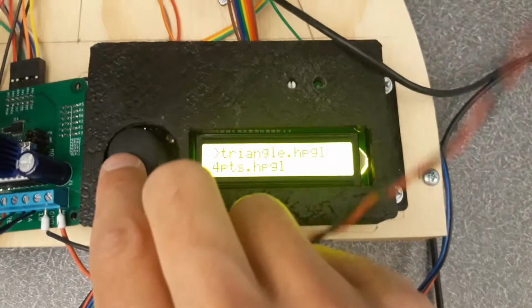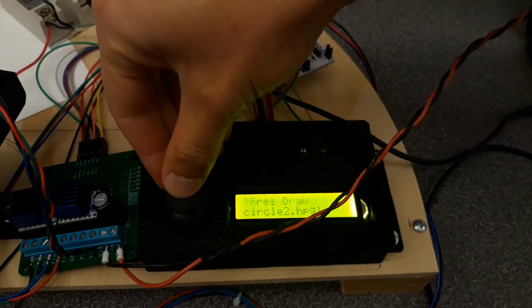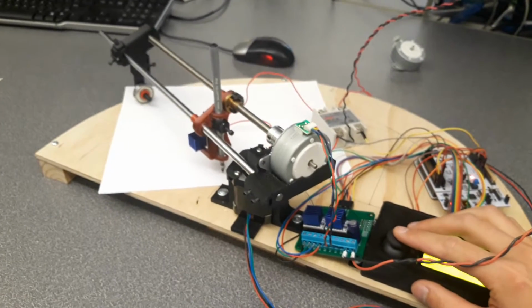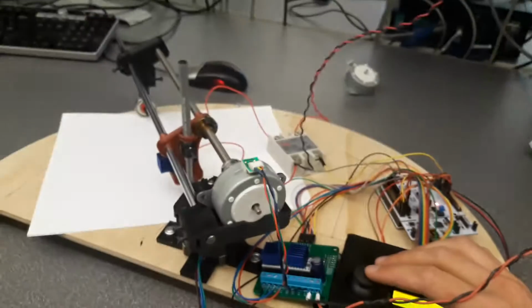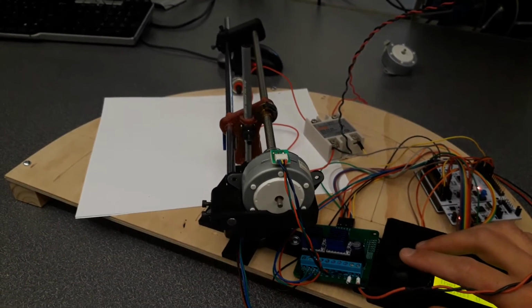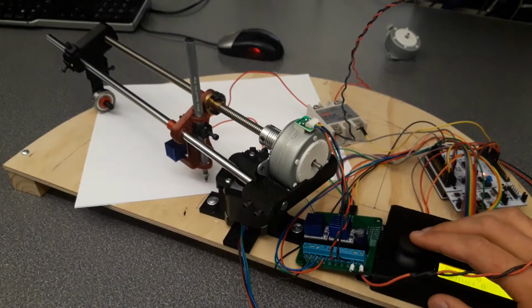Before I start this file, I'll demonstrate another feature of this, free draw. So turning on the motors, if I select this, you can see that it changes. It tells us the theta and radial input that I give. Moving to the right changes the theta motor. Let's see if I can get it focused. I can go to the left, and that changes it that way. And up and down changes the radial component.